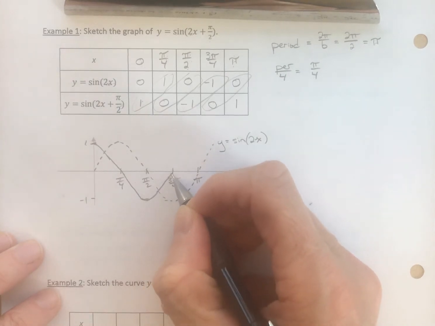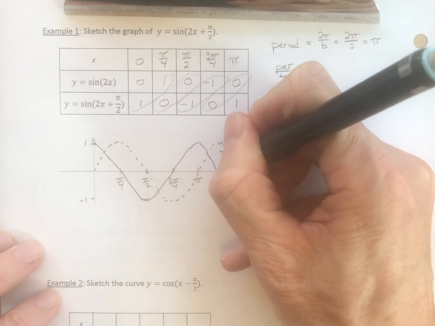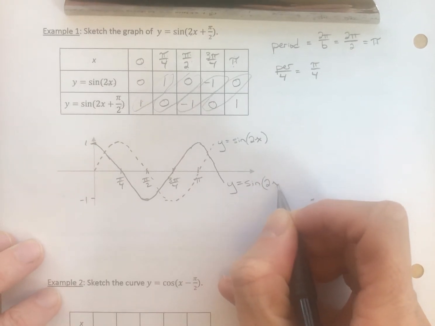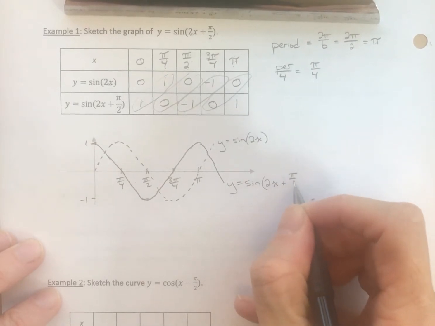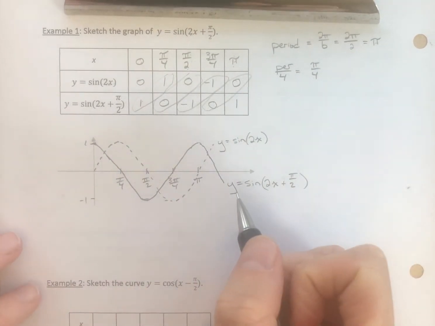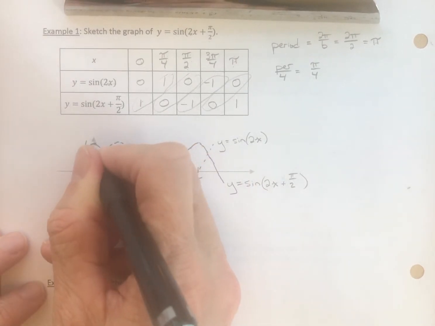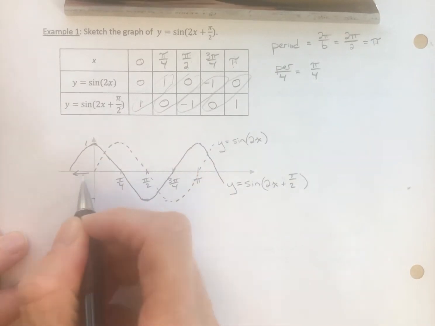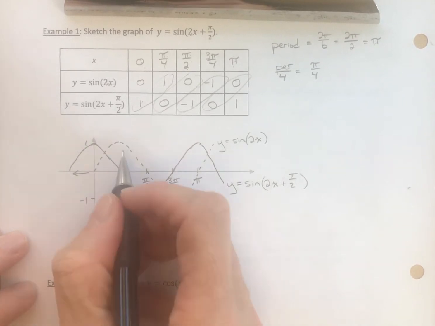So here becomes, and I'll just continue on a little bit further. And this is the function y equals the sine of 2x plus pi over 2. Okay? So you can see here, from the base function, and if I continue going down here, you can see the starting point shifted. Let's see if I can come up with it right. There we go.